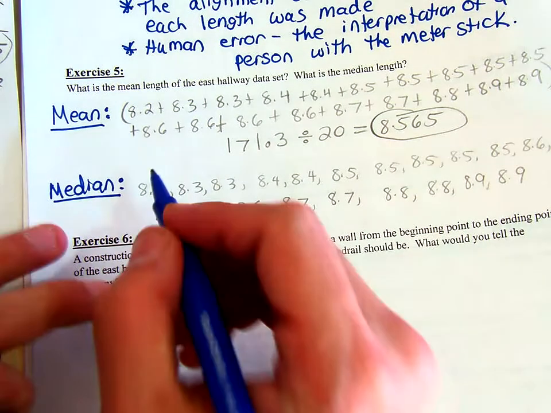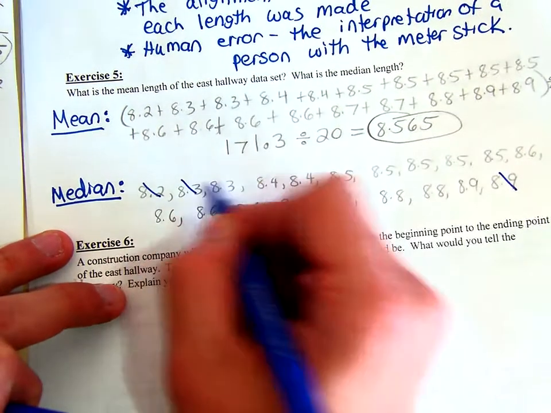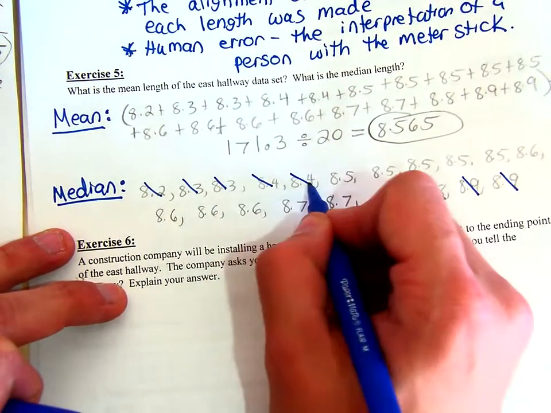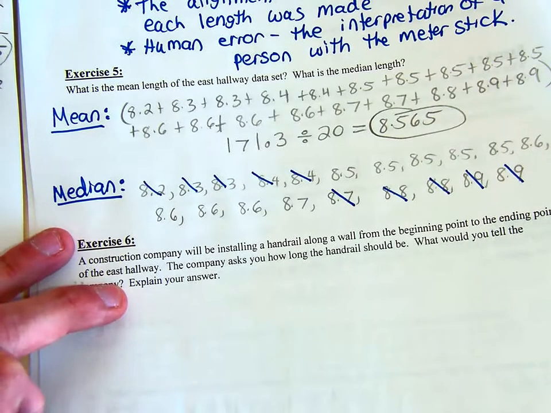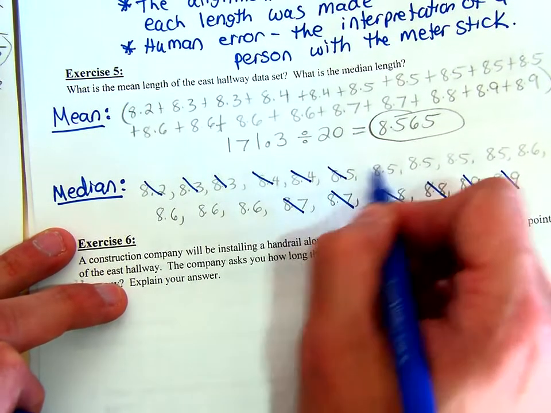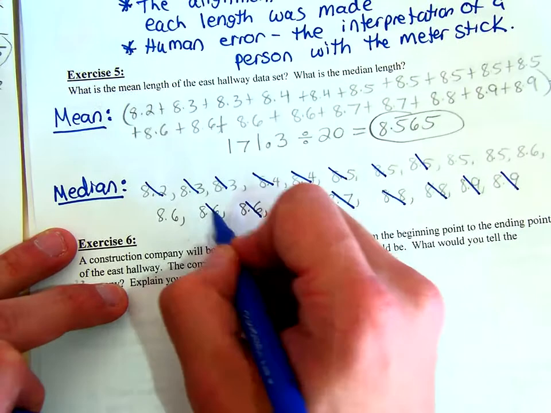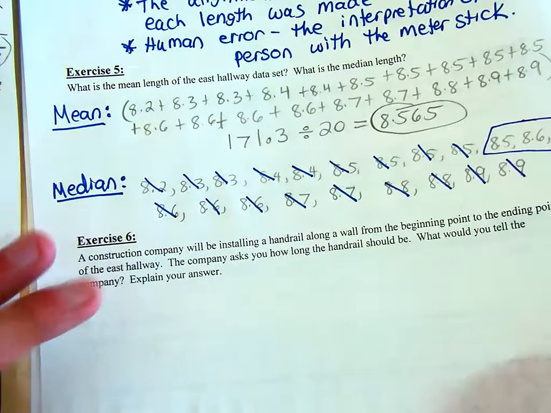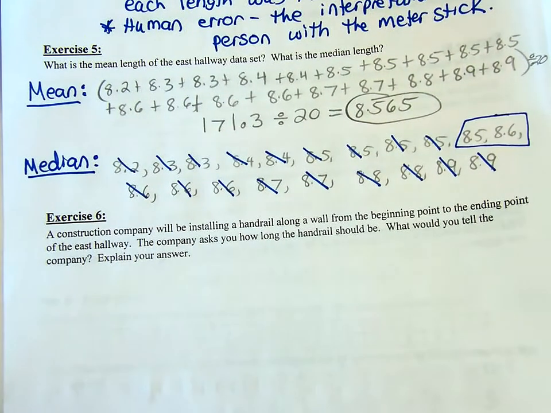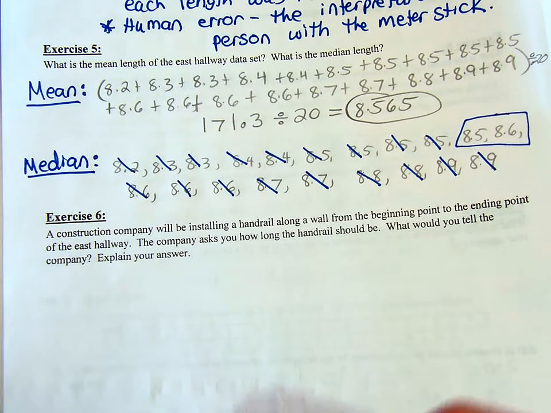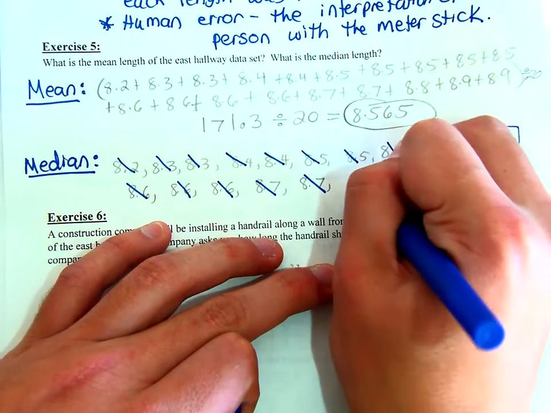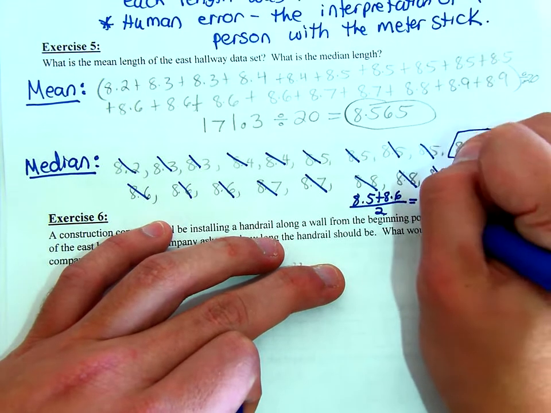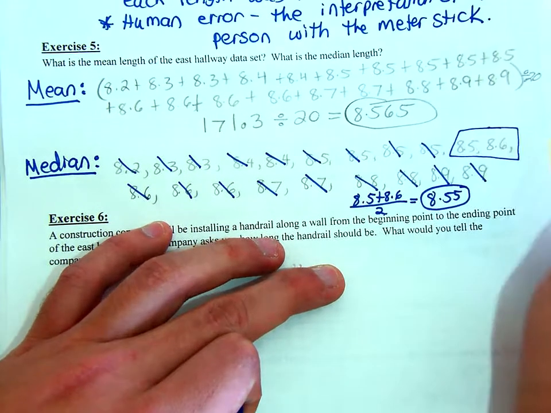Now I'm going to start at the beginning, start at the end, and cross out these numbers. Beginning, end. Beginning, end. Until I get to the middle number. But now I have two in the middle, 8.5 and 8.6. So I have to find the average of those two. I'm going to take 8.5 plus 8.6 and divide by 2, which is approximately 8.55.